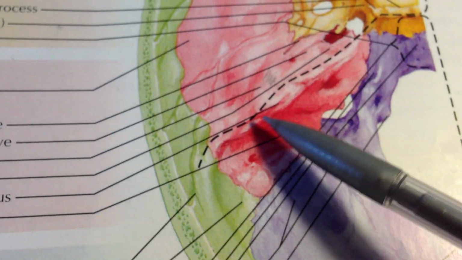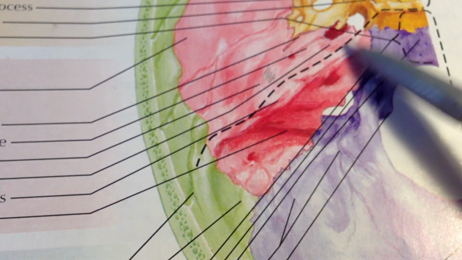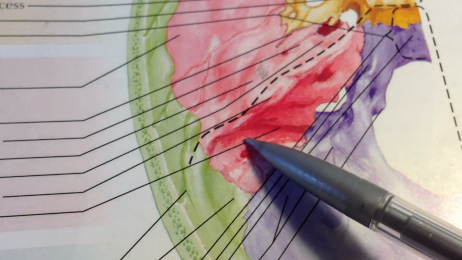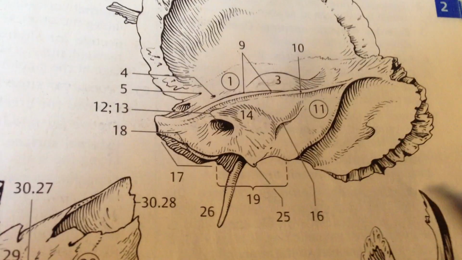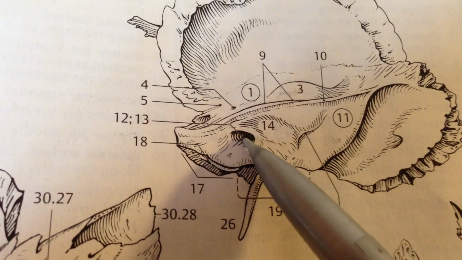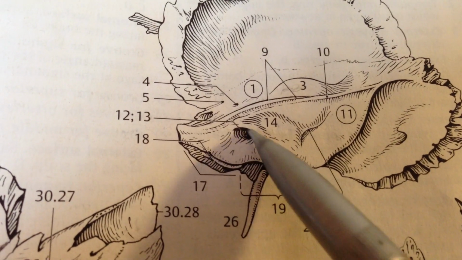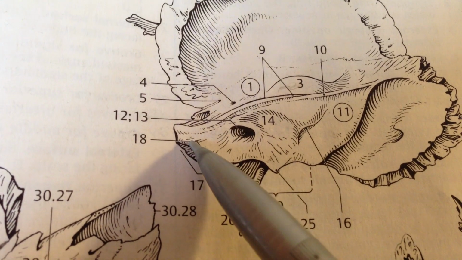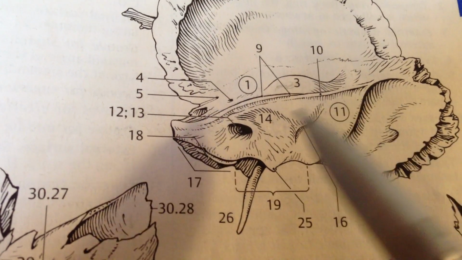Now we're going to look at the posterior surface of the temporal bone. Behind, or posterior to, the dotted line, you're going to have your posterior surface. We're going to use the Thieme Atlas to talk about the posterior surface of the pyramid. On the posterior surface of the pyramid, we have this hole right here, and we're going to start from the medial to the lateral margin.